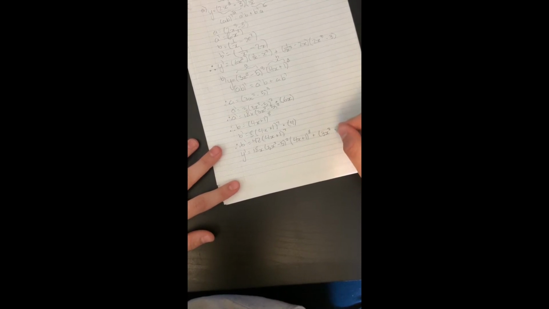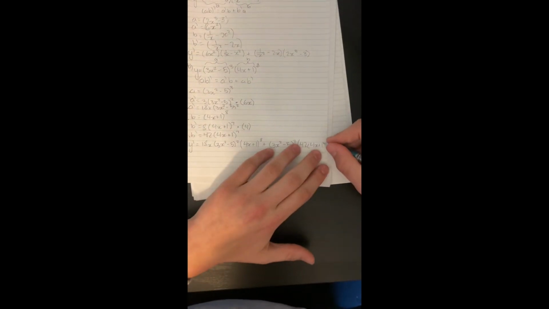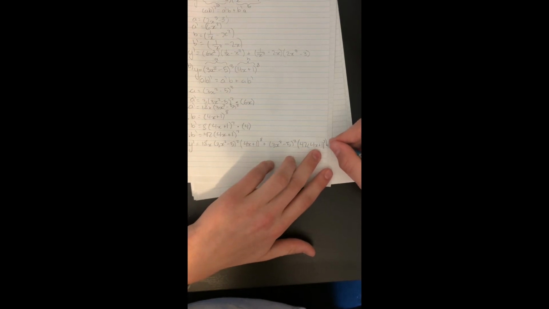(3x squared minus 5) to the power of 3, times B prime, which is 42 (4x plus 1) to the power of 7.